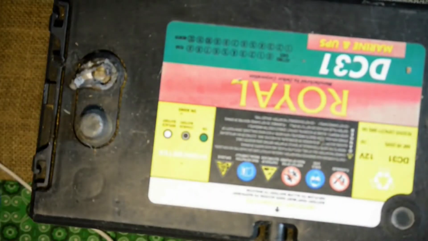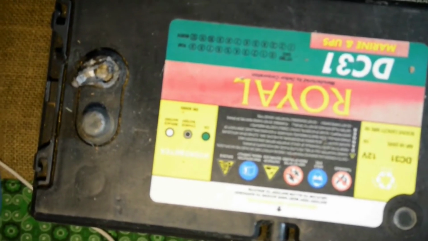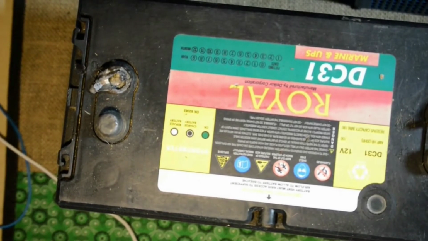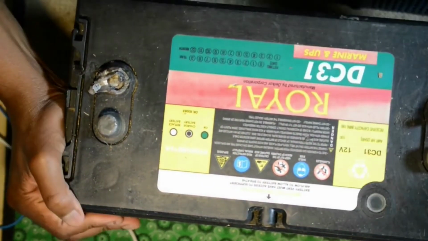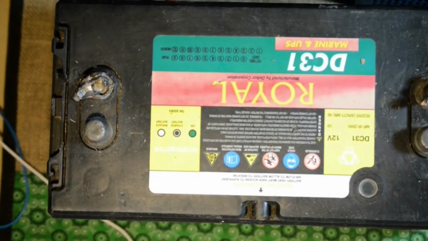So basically, those are the connections that actually go to the 12 volt battery. So what the inverter does, it takes the 12 volt DC and it converts it into 230 volts AC sine wave.